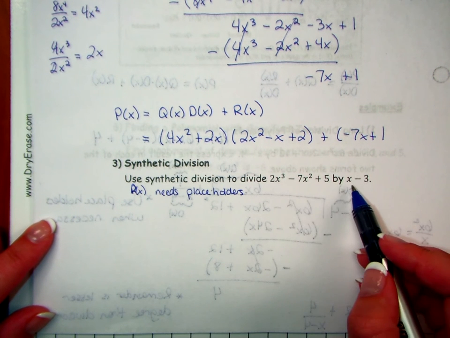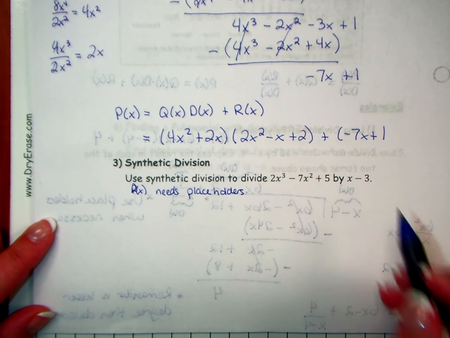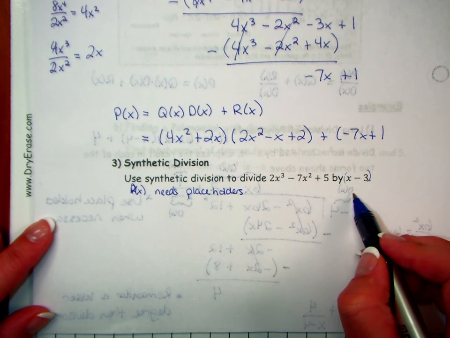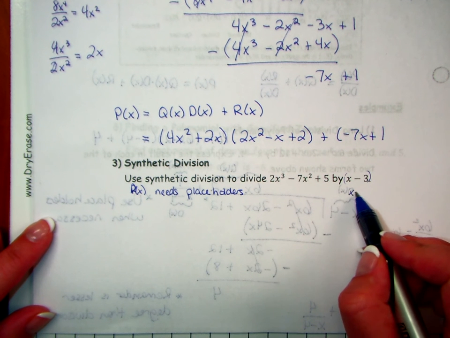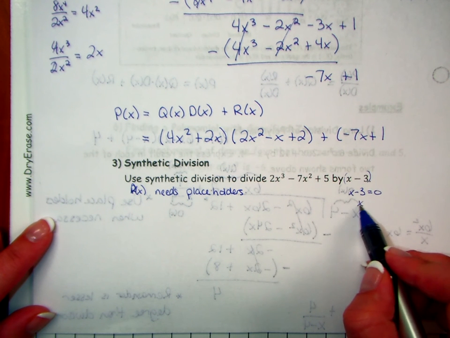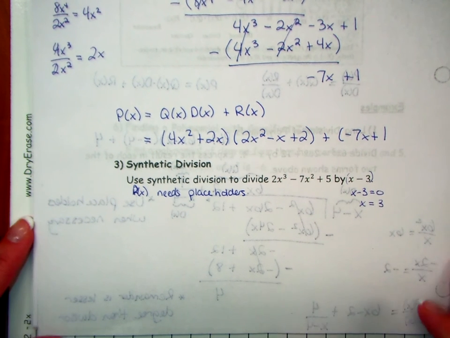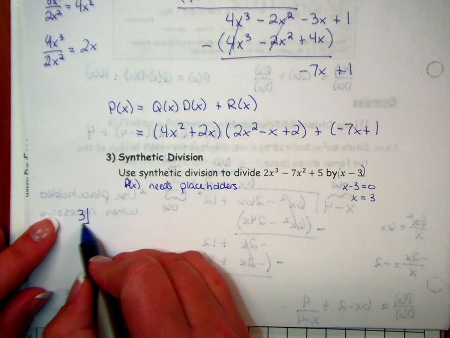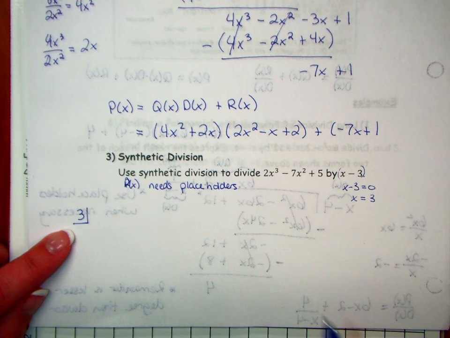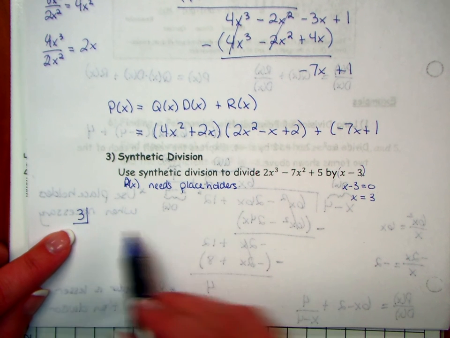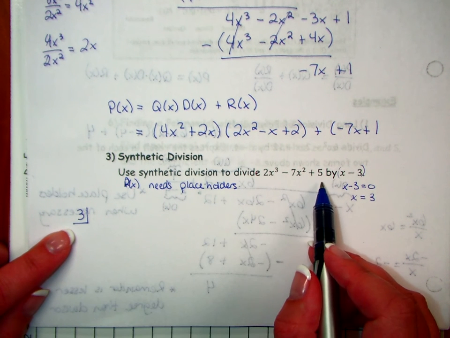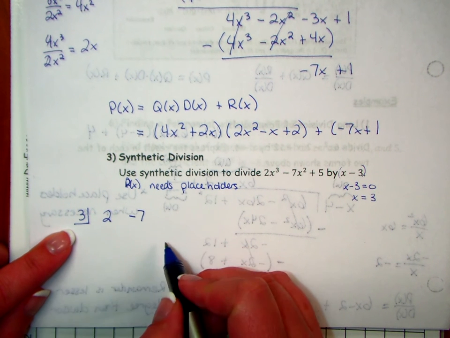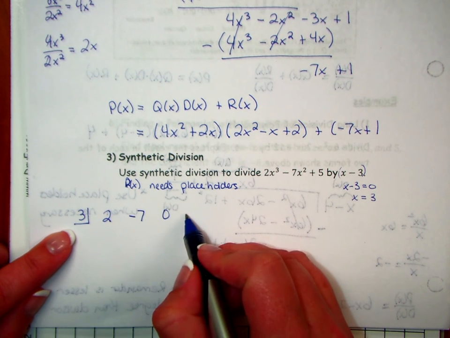And then in synthetic division, we're not dividing by x minus 3, we're dividing by the 0. So this is like our factor. So if x minus 3 is the factor, then 3 is the 0. So we would do x minus 3 equal to 0. Solve this. 3 is the 0, right, from section 3.2. So I'm going to put the 0 in a little box. Okay, positive 3. And then I'm going to list the coefficients next to this little box in descending order with placeholders. So we have a 2x cubed, a negative 7x squared, no x term, and a constant of 5.